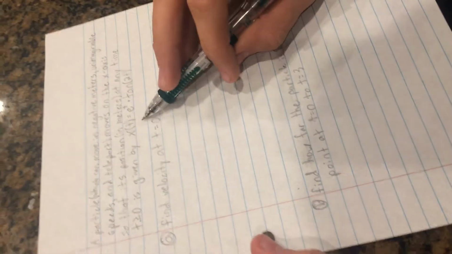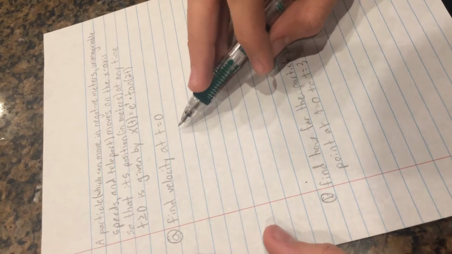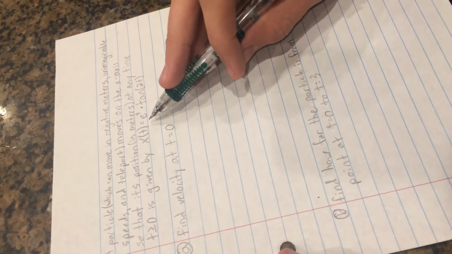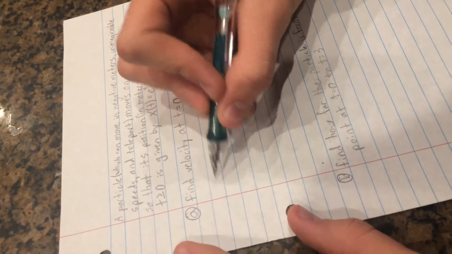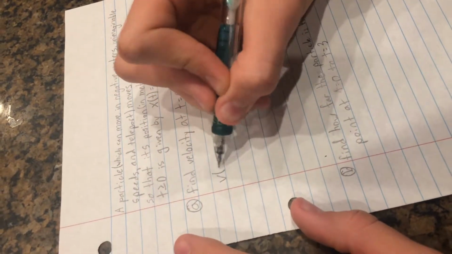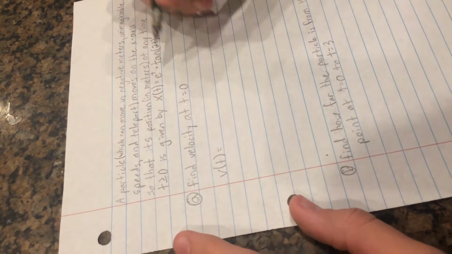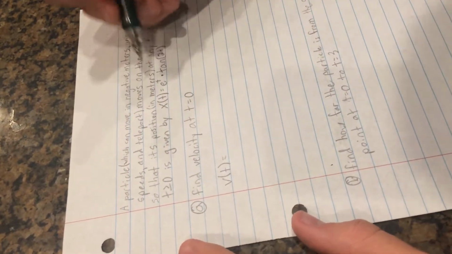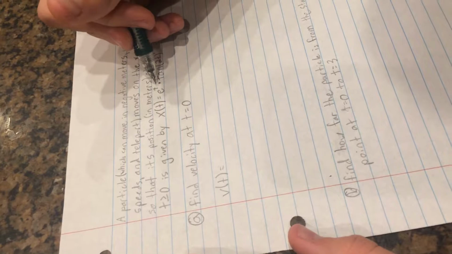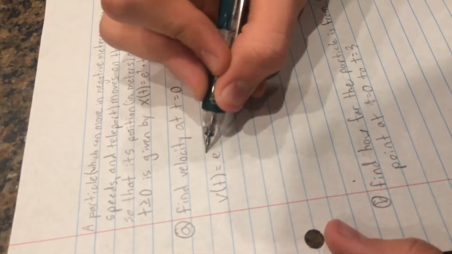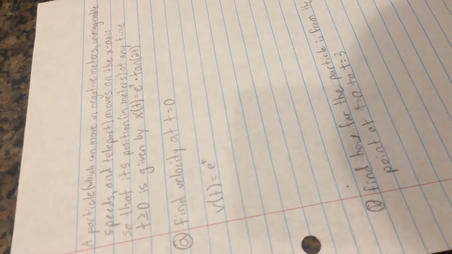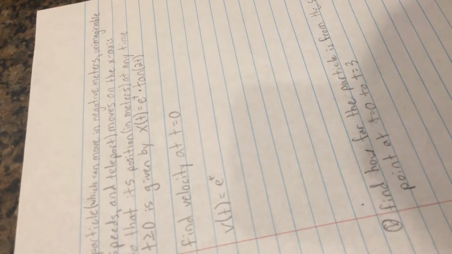First of all I have to take this function and find the velocity, so that is taking the derivative. So v(t) equals... well, this is multiplication, so this is going to be the product rule. I'm going to take the first, e^t, and the derivative of e^t is e^t.